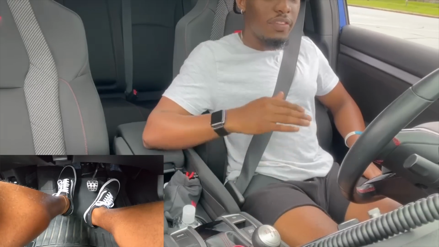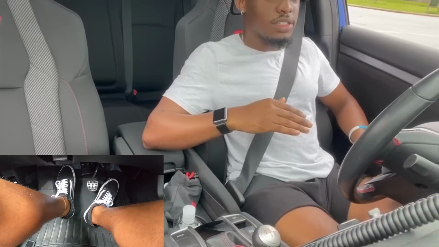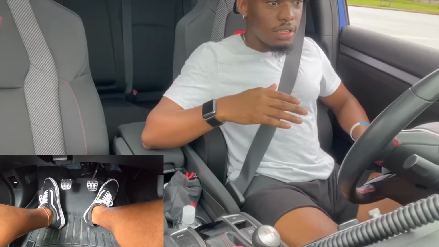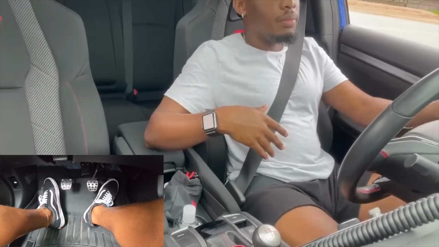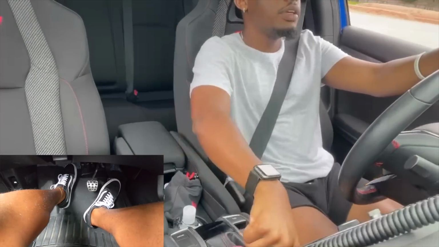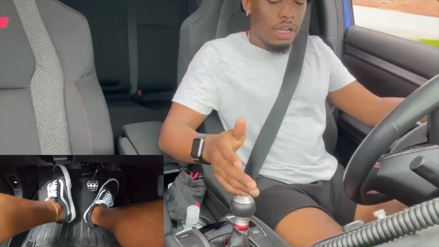I'm moving a little bit, my foot is still on the clutch right now until it's moving at a constant speed to where I feel like I can let my foot off the clutch and now I'm back on the gas. And my car is getting to about 2,500 RPM. I just switched to second gear.